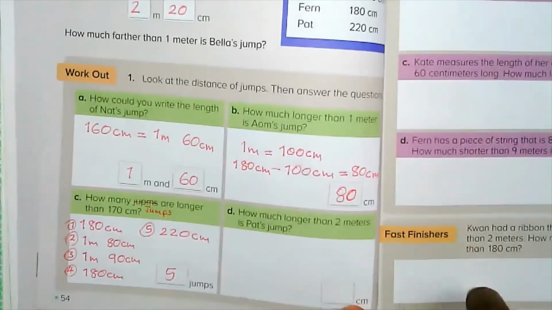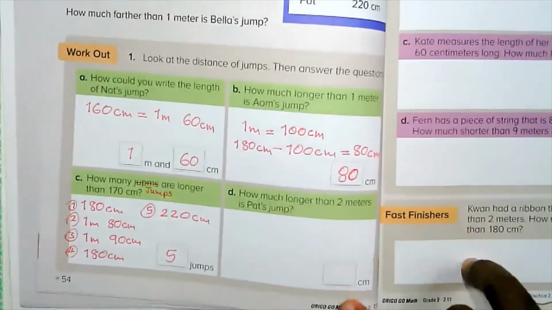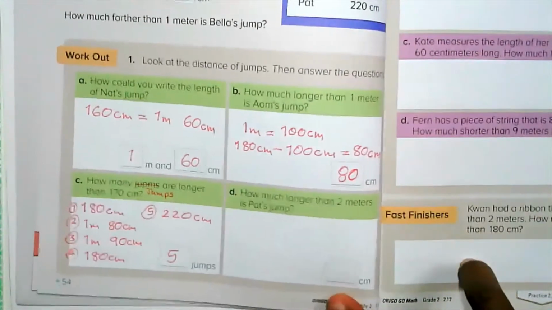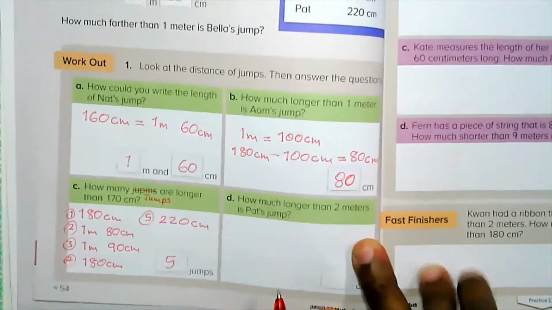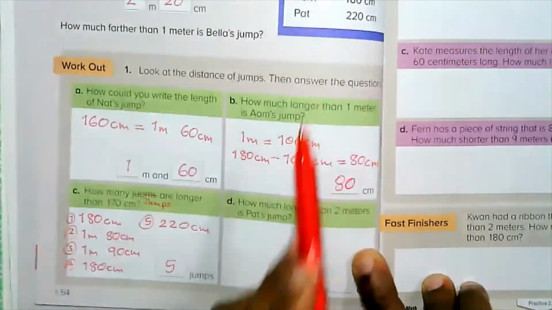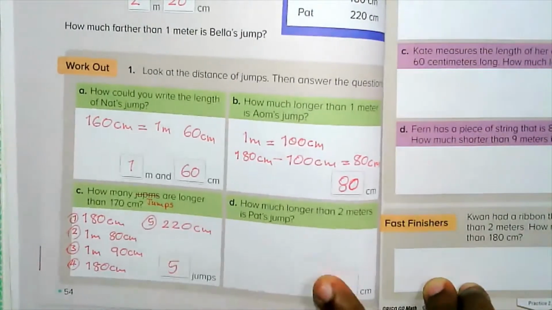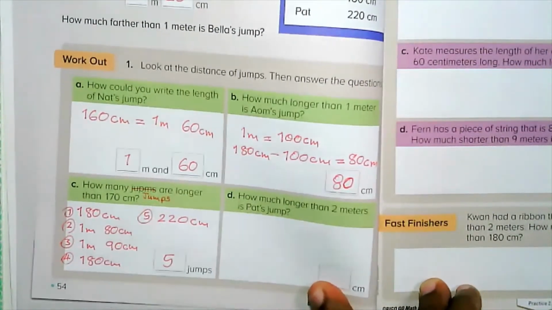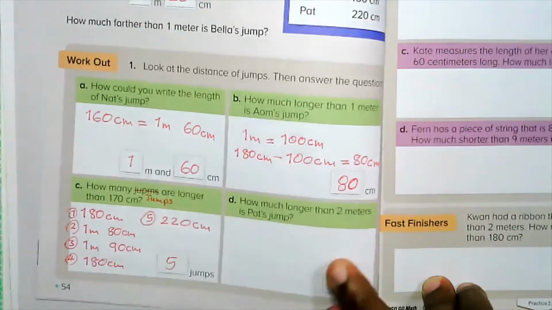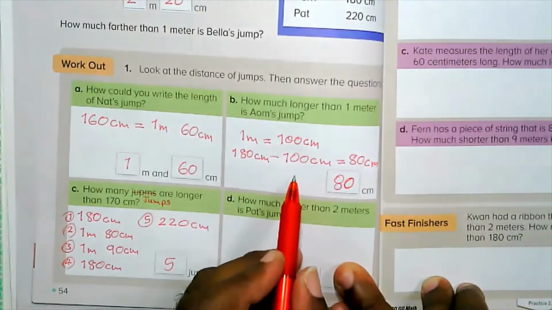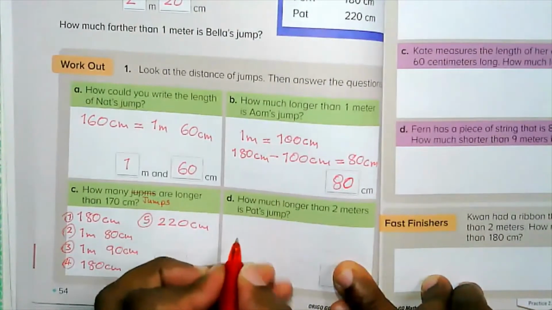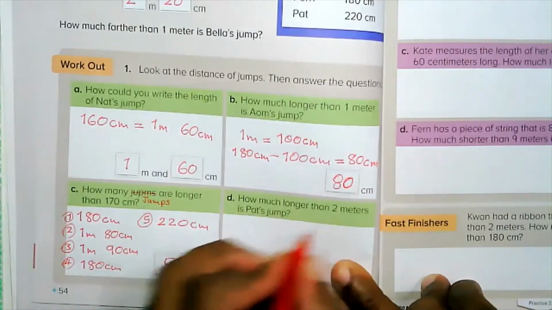Now part D, how much longer than 2 meters is Pat's jump? Pat is 220. So how much longer? So we'll do it the same as the one here, but this time around it is 2 meters.